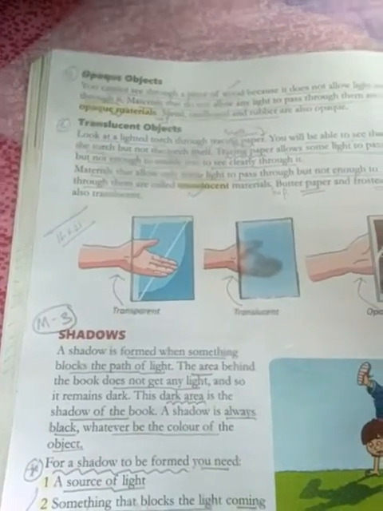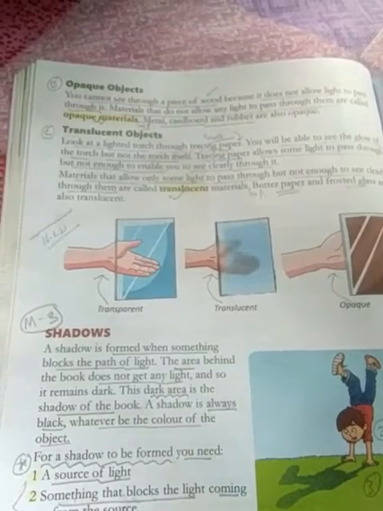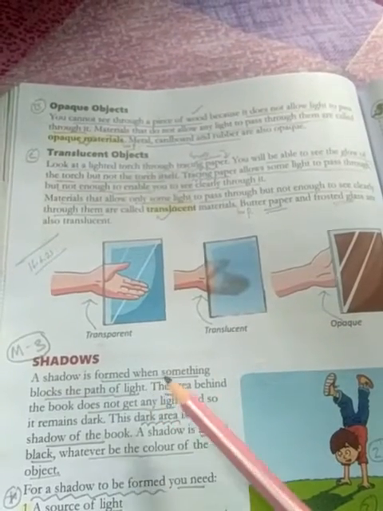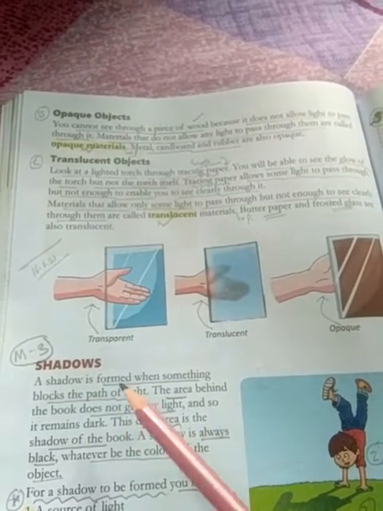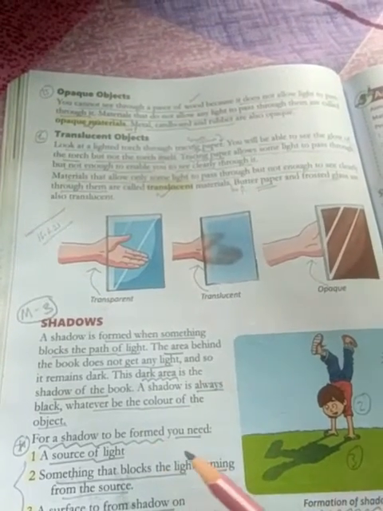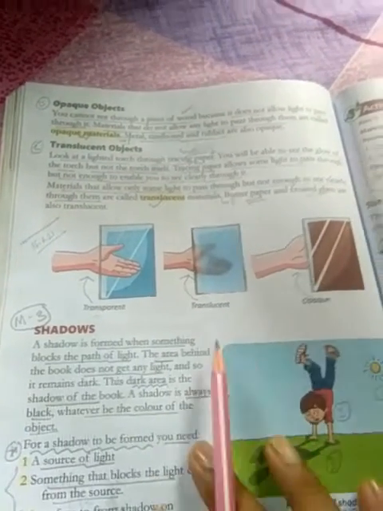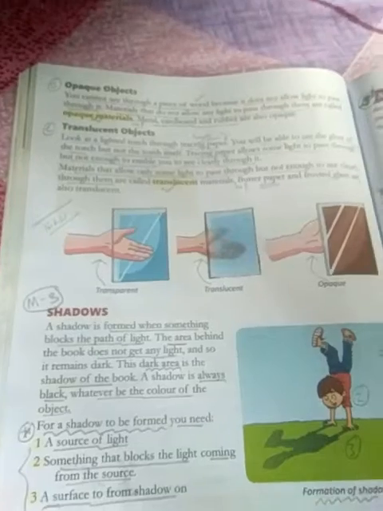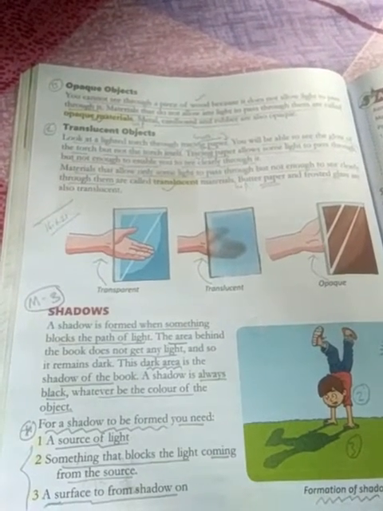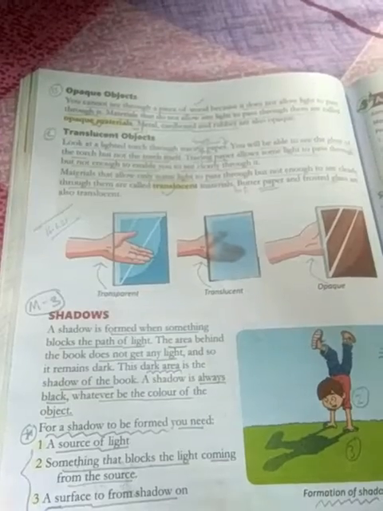Module 3 discussion. In this interactive video session, we are going to learn about shadows. What is the meaning of shadow? How is the shadow formed? Or we can say, what are the different requirements in order to form the shadow?